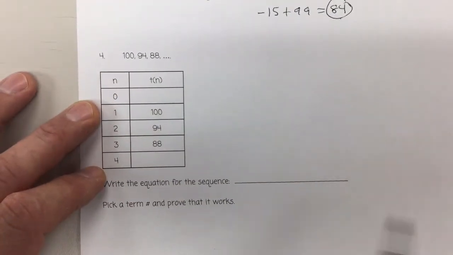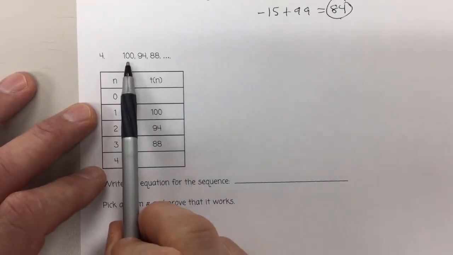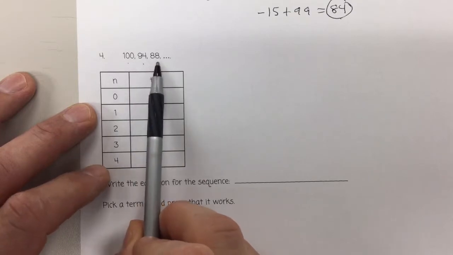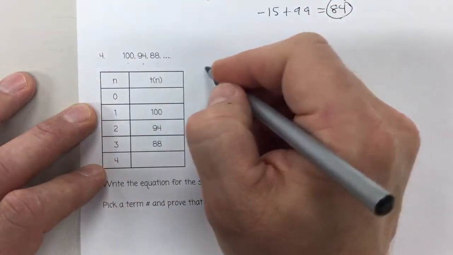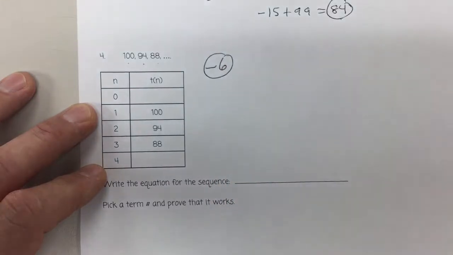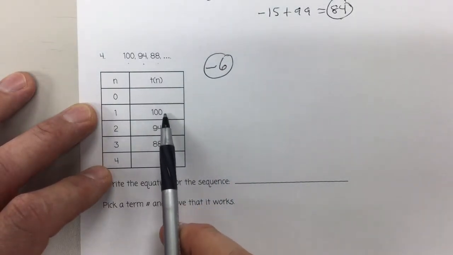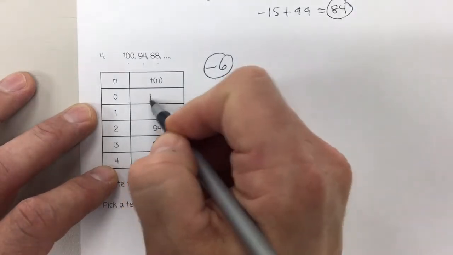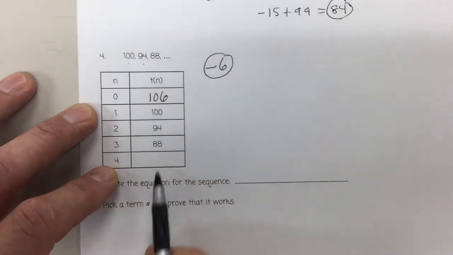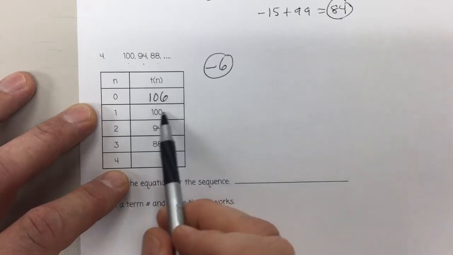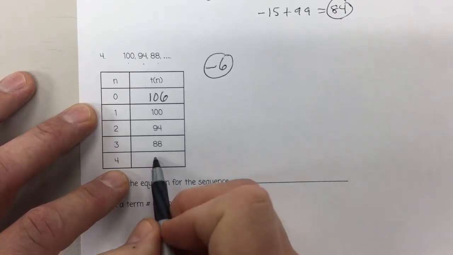For our fourth example, you'll notice the sequence goes from 100 to 94 to 88. We are losing 6 every term. So to fill in the 0 term, I would add 6 to 100. To get the 4th term, I would continue the pattern of subtracting 6 and get 82.